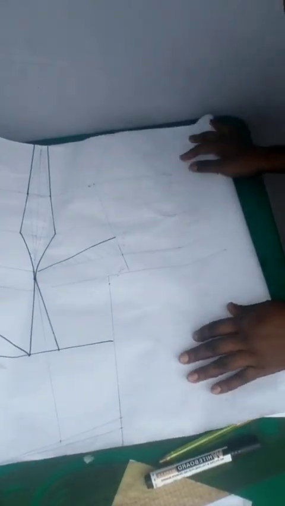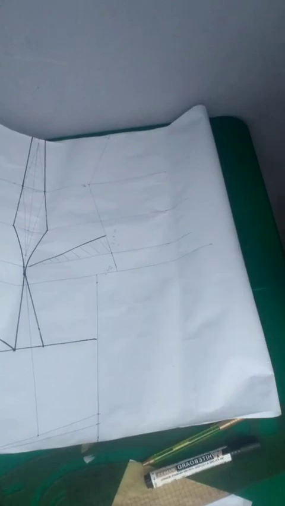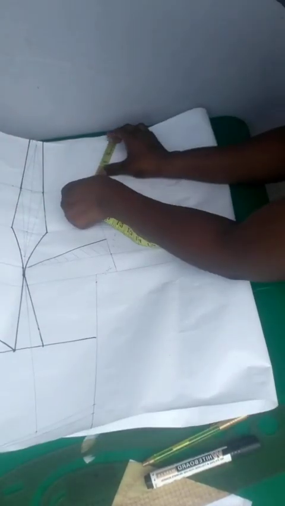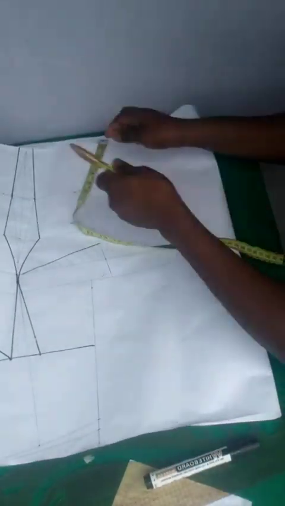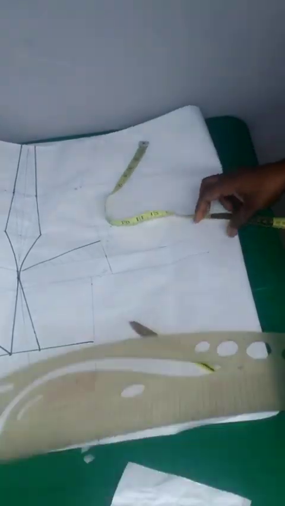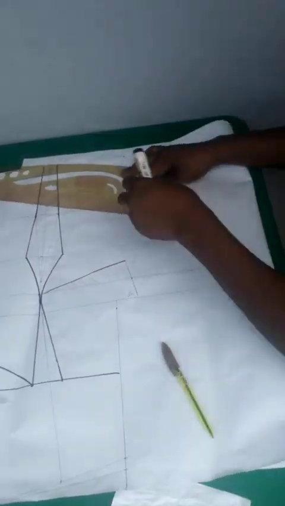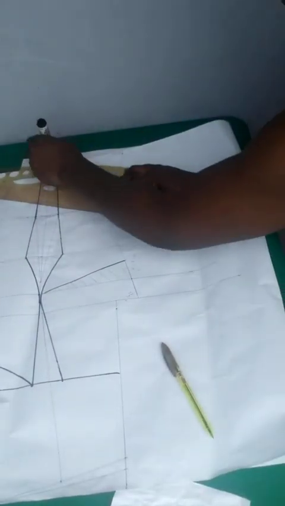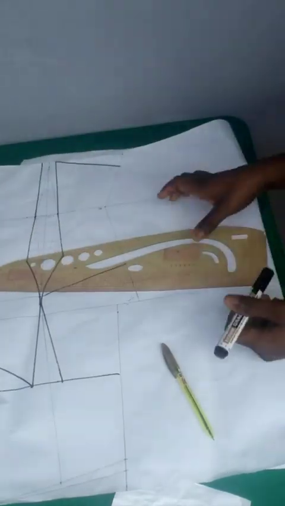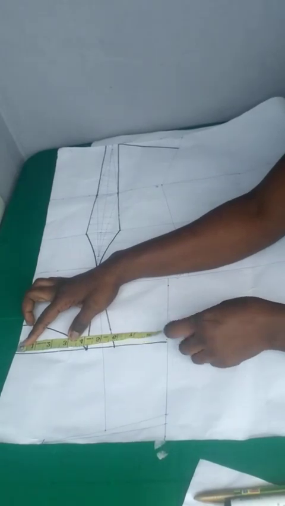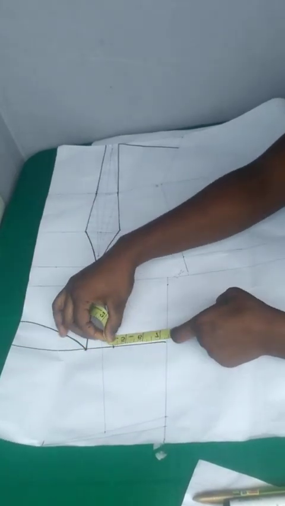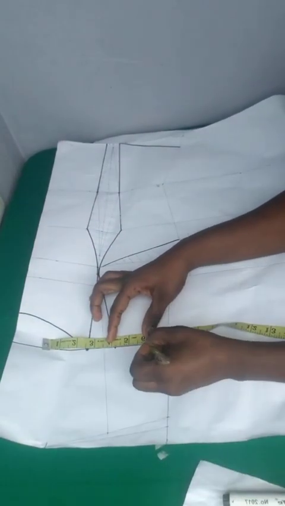Okay, so for the front, I'm also going up by 1.5 in order to make it slanted. Okay, so now for the front wideness too, I'm using 6.